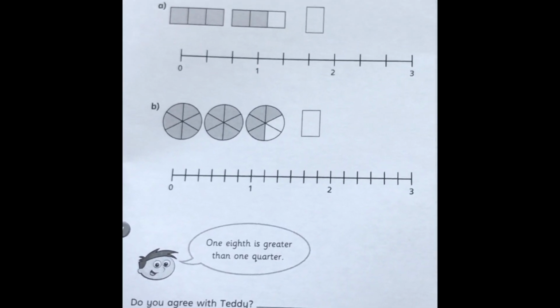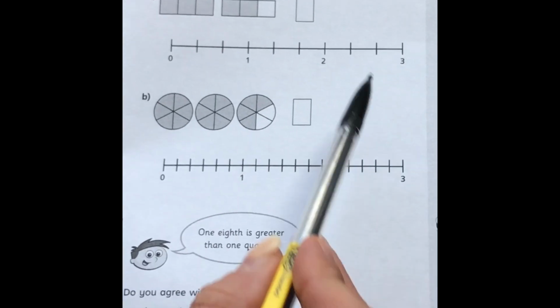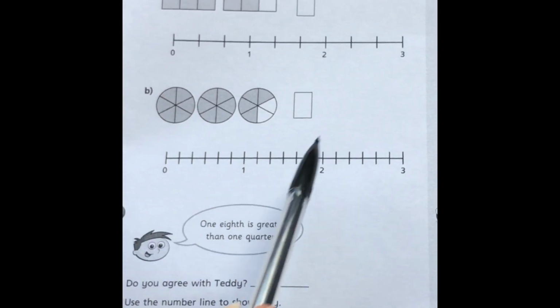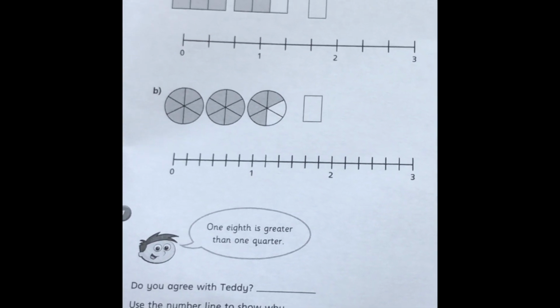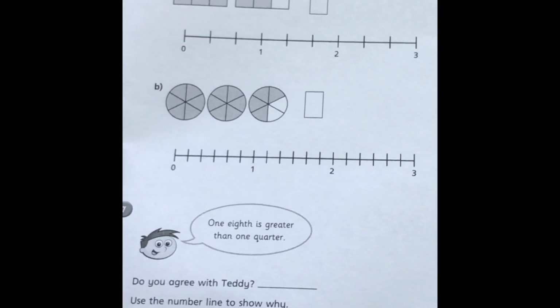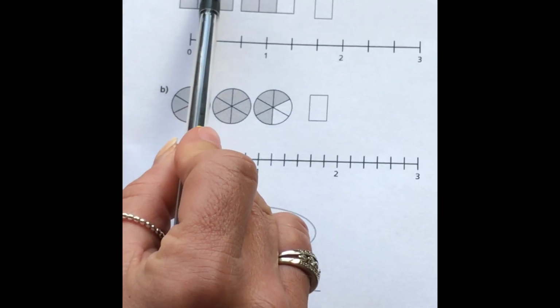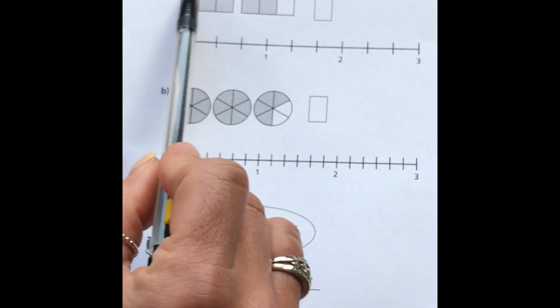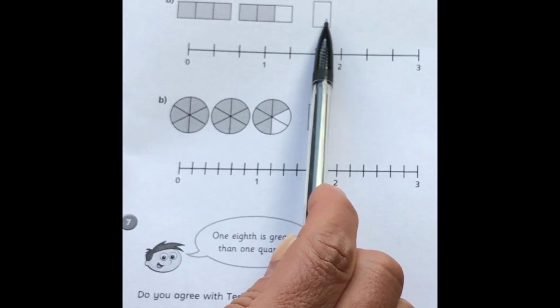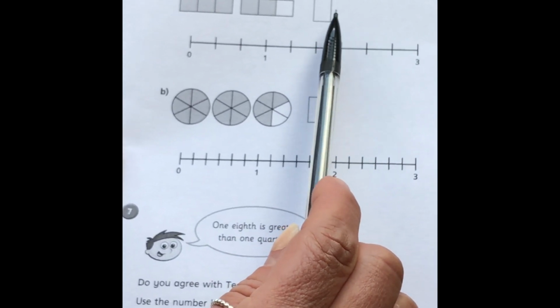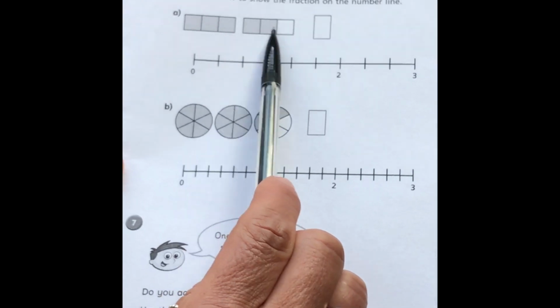It has been brought to my attention, however, that a lot of you probably struggled a little bit with this question because it's probably not laid out in the most easy to understand way, so I thought I would go through it with you. So let's read the question together. What fraction is shown in each diagram? Draw an arrow to show the fraction on the number line. Right, we can ignore this box here because that's just for writing our answer in. So we just need to concentrate on these shapes here.